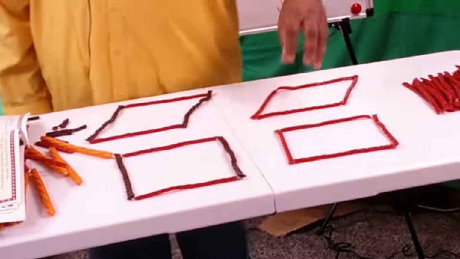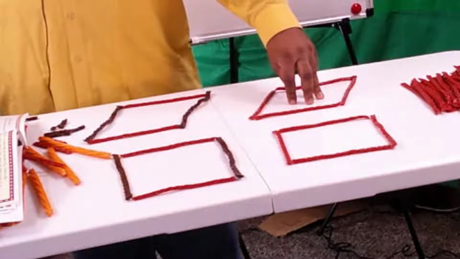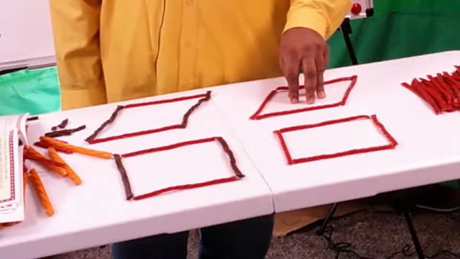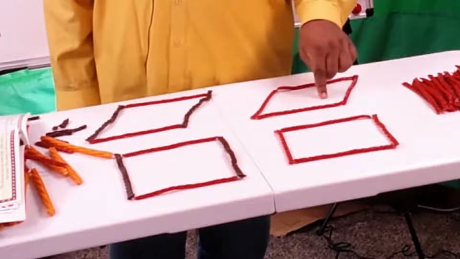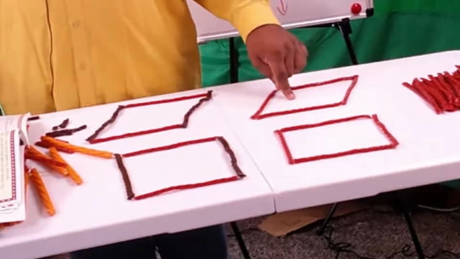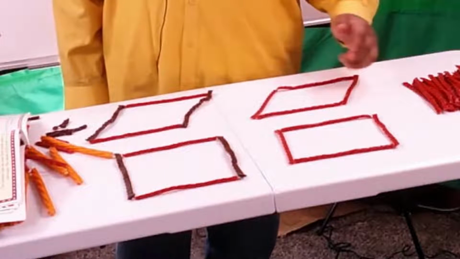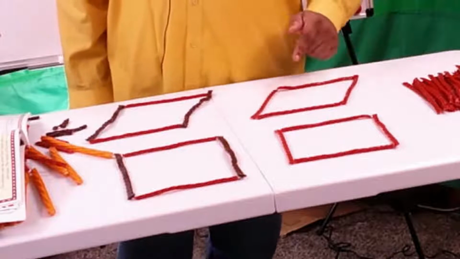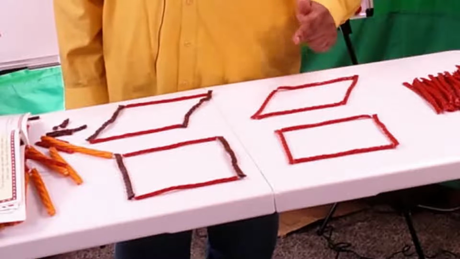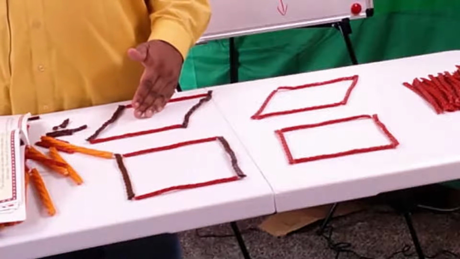All right, now this is another four-sided figure called a rhombus. What was happening here is there are no right angles in this one, so it's not a square. But the cool part is, guess what? All sides are congruent.